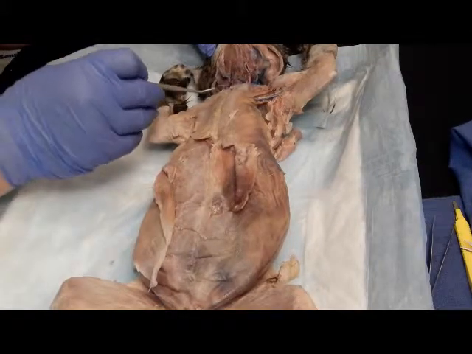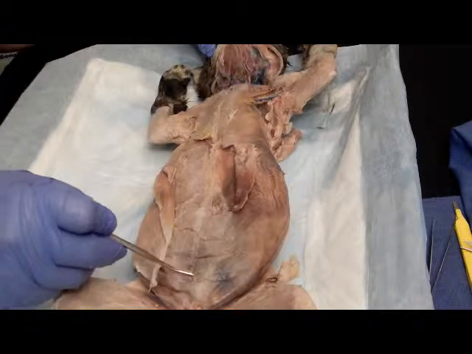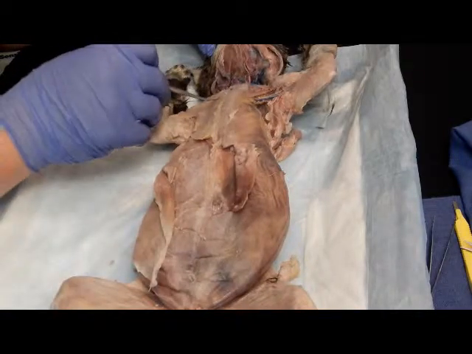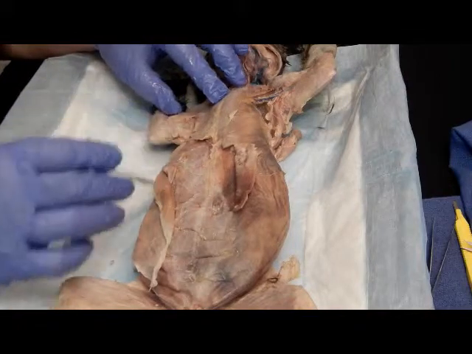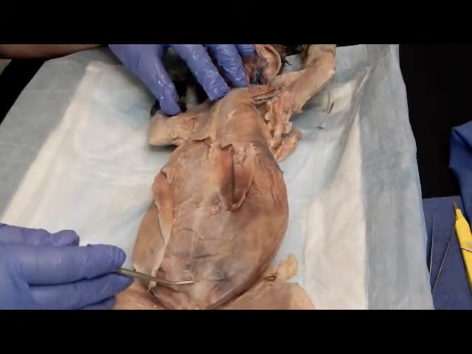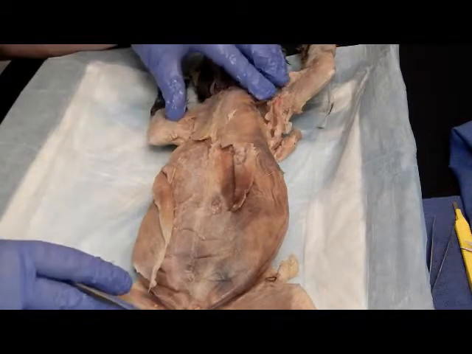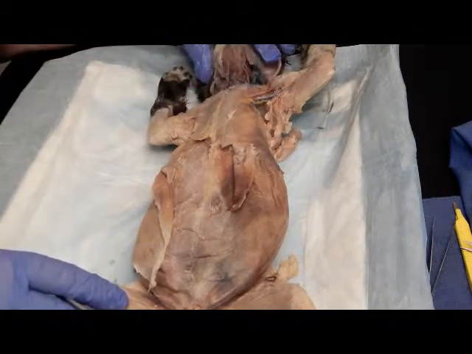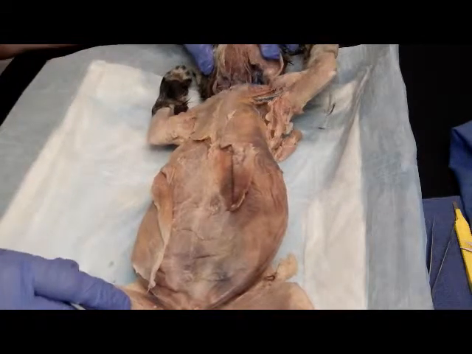The linea alba runs midline on the anterior portion. Origin is the sternum. Insertion is the pubis symphysis. It's a tendinous raphe, which means seam, that is formed by the fusion of the rectus abdominis muscles, which include the external and internal obliques and transverse abdominis.